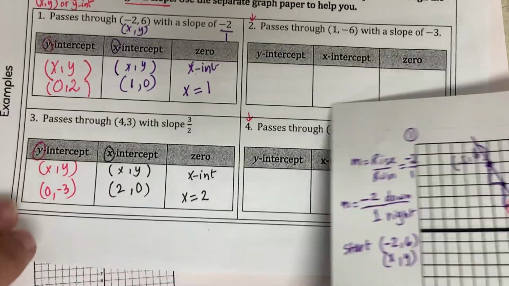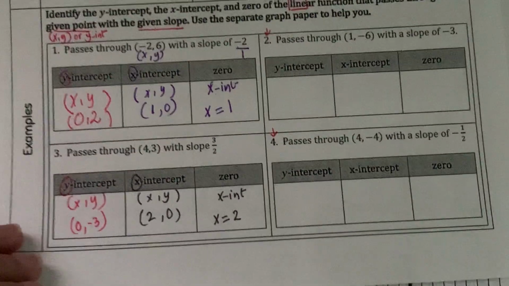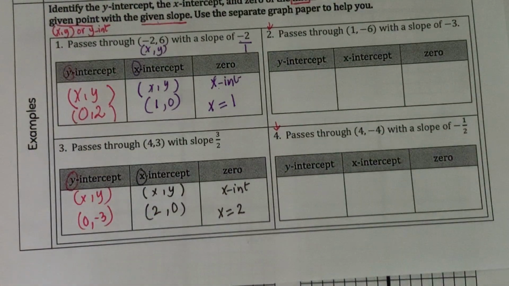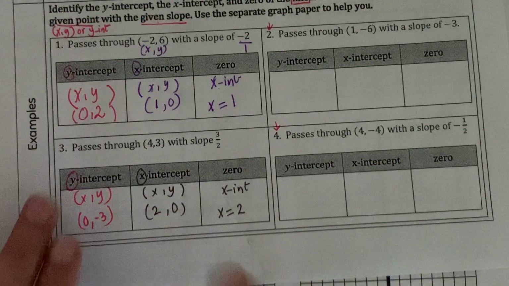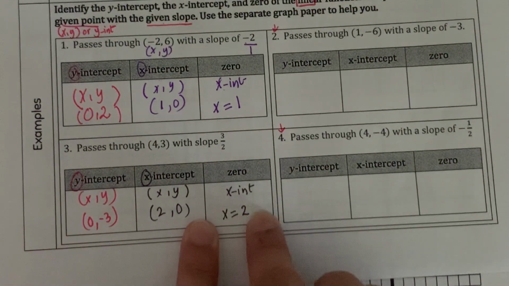All right, pause the video over here. Go ahead, do question number 2 and question number 4 at this point. Make sure you're writing your x and y correctly. X-intercept, y-intercept, and zeros correctly as they need to be. They need to be in the ordered pair. And zero needs to be written as x equals the number.